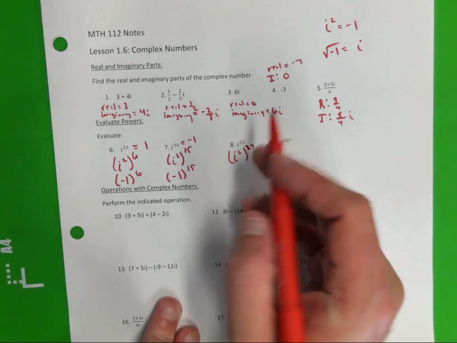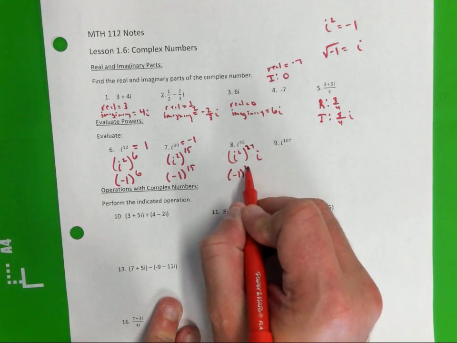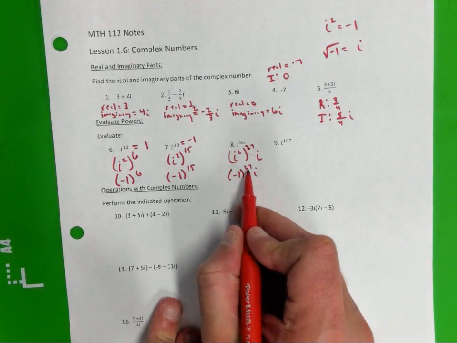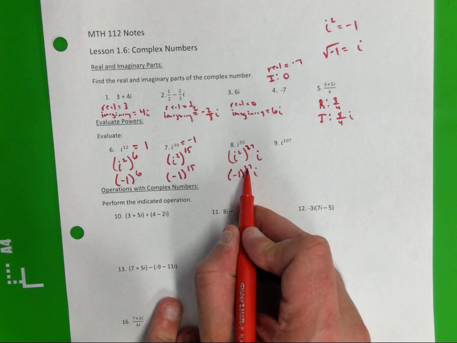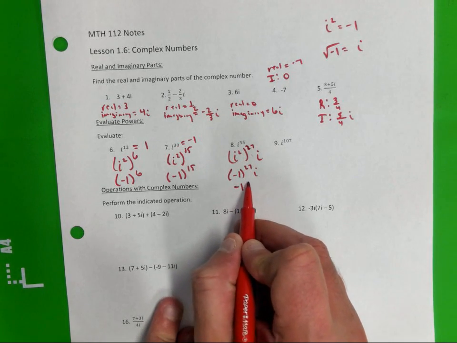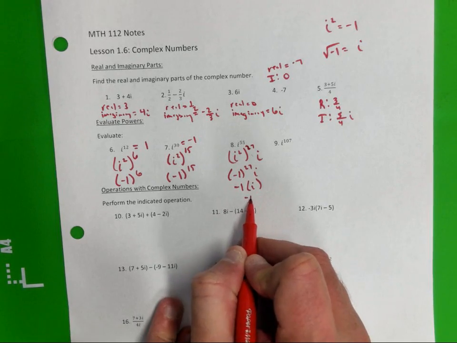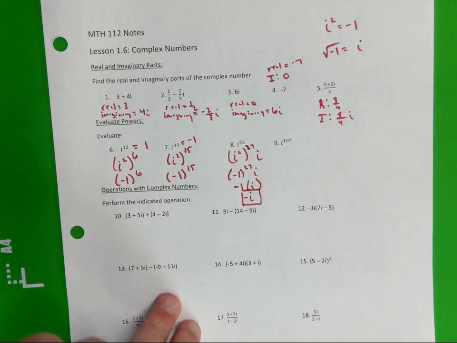What is i squared equal to? -1 to the 27. Positive or negative? So then I got -1 times i, which is what? That's my answer to that.